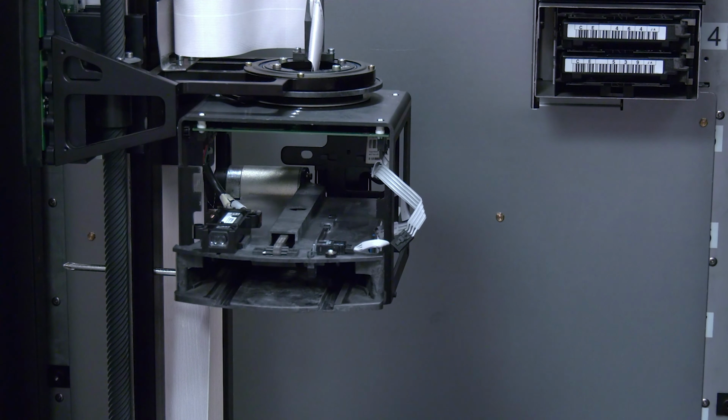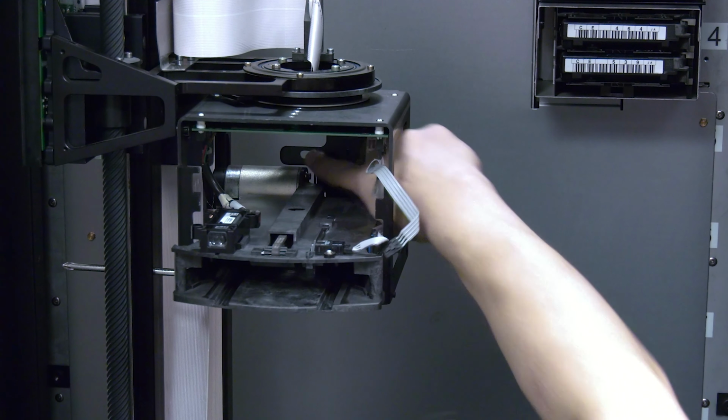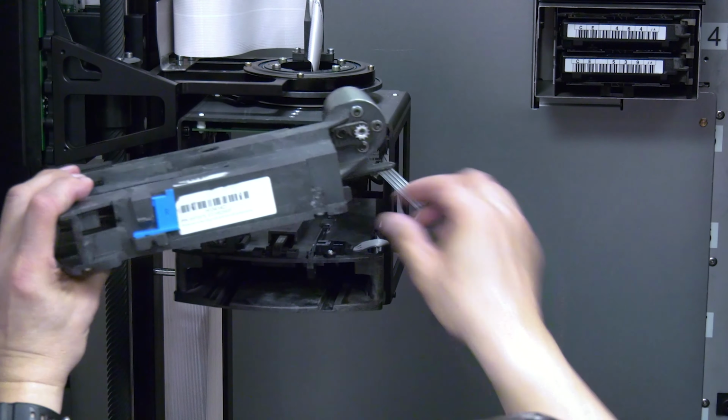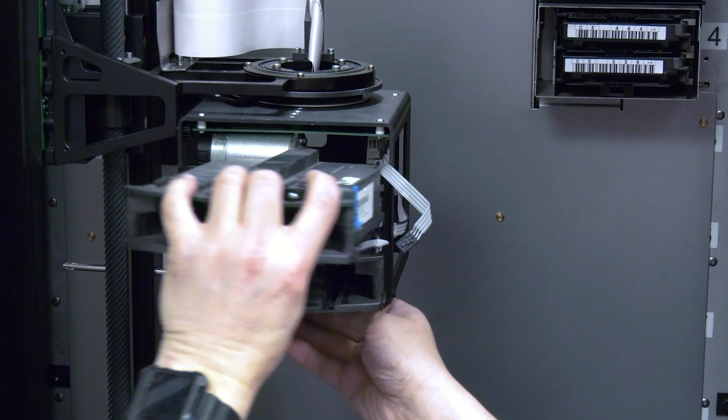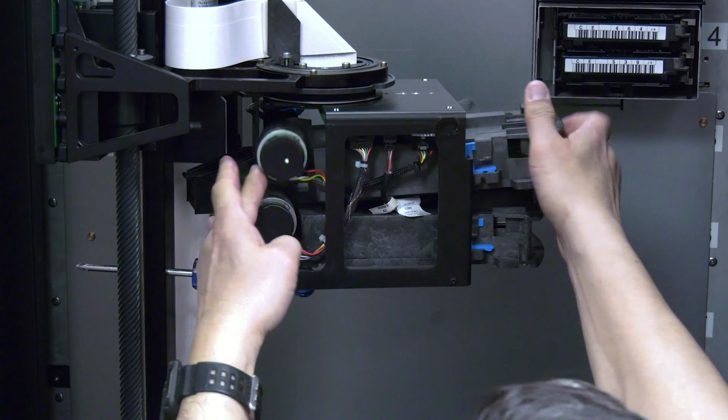Carefully slide the top gripper in place, ensuring that the guide pin on the back of the gripper slides into the hole on the back of the gripper cage. Then gently push down on the front of the gripper while pushing the release tabs in slightly until you feel the gripper click into place.